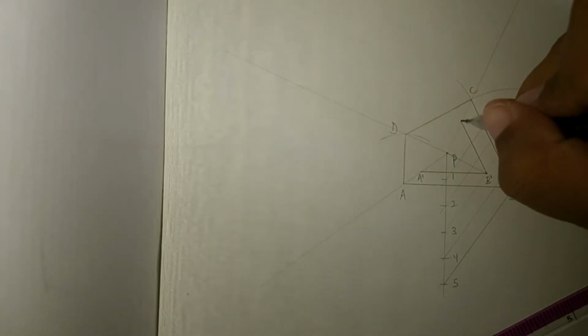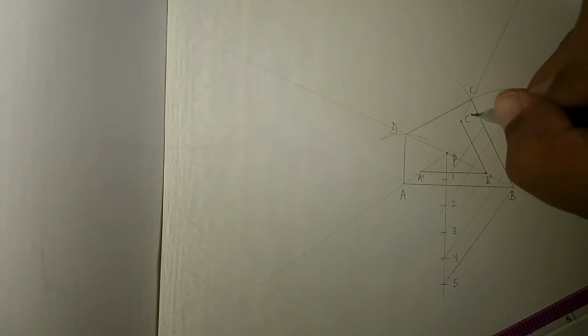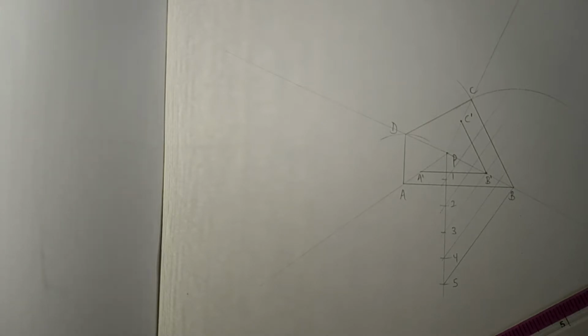And that is going to give you C1. So note that the same line that is going through A is also going through A1. Same line going through B is also going through B1, etc.